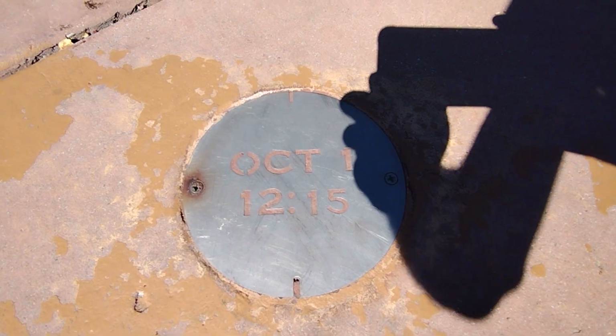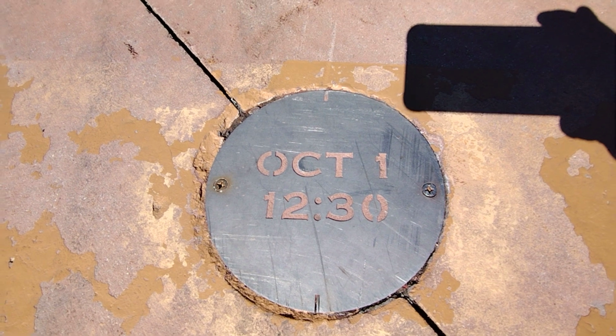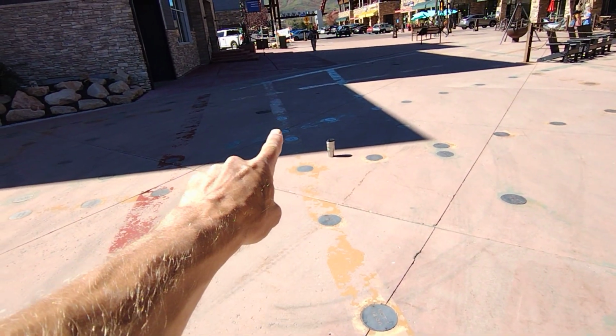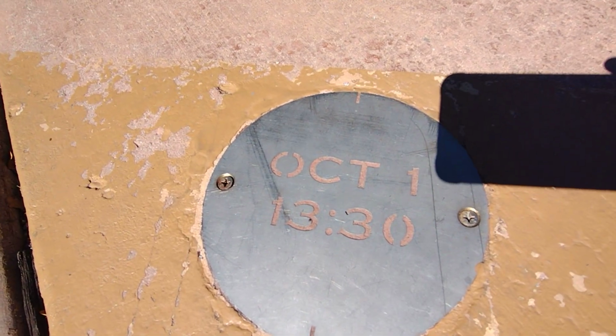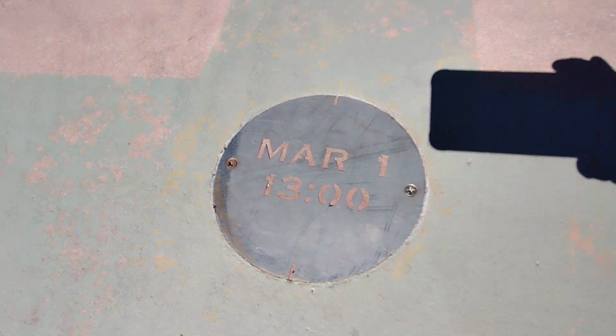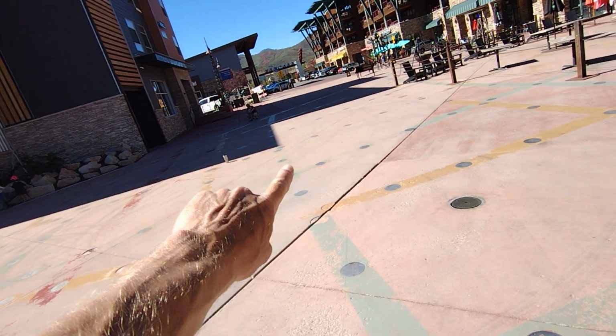So, all of these spots, October 6th, 12 p.m. Let's go along one of these. October 1st, 12:15. October 1st, 12:30. October 1st, 12:45. As you can see on October 1st, the tip of the shadow follows this yellow line. October 1st, that would be 1:30. This one is March 1st, 12:45, 1 o'clock, 1:15. On March 5th, the tip of the shadow follows this line.